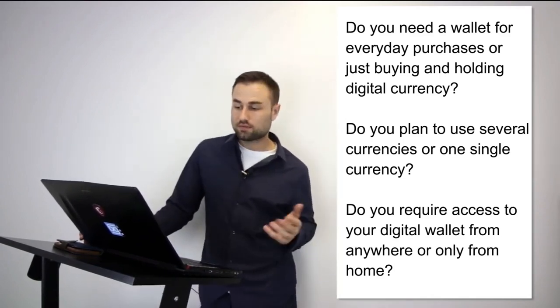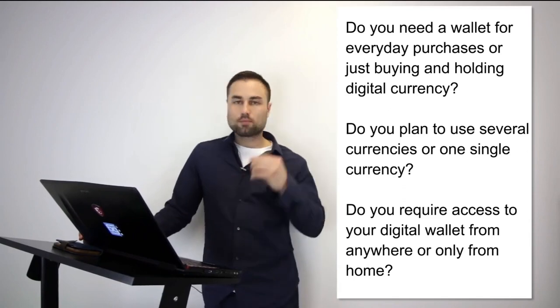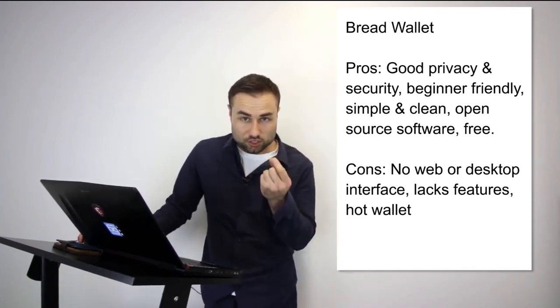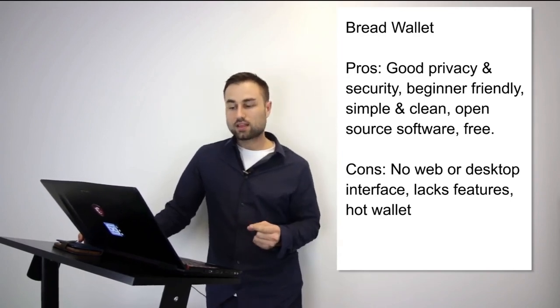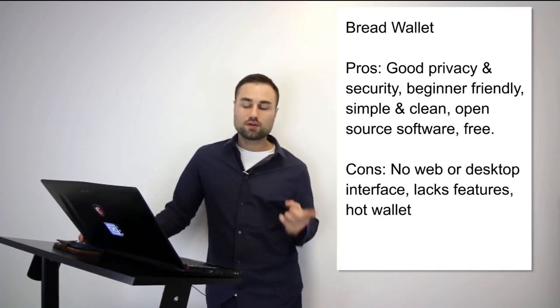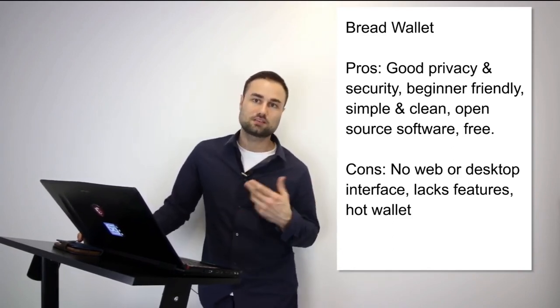Now we're going to get into the nitty-gritty stuff, the actual recommendations, and I'm going to have pros and cons for both. Now, the first one is the Bread wallet. It's a simple wallet. It's literally made for a child because the user interface is so simple. It's specifically just for Bitcoin, no other currencies. The pros are it's very good on privacy. It's beginner friendly. I'm telling you, when you see it, it's dead simple. It's open source software. It's free. It's simple. It's clean. However, the cons are no web, no desktop interface, it lacks features, and it's a hot wallet.